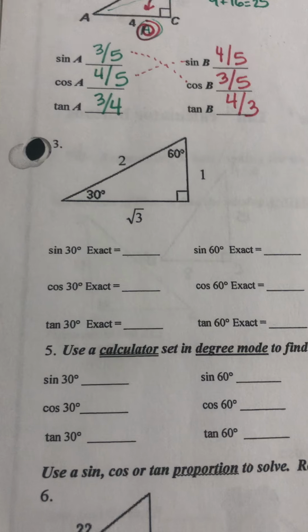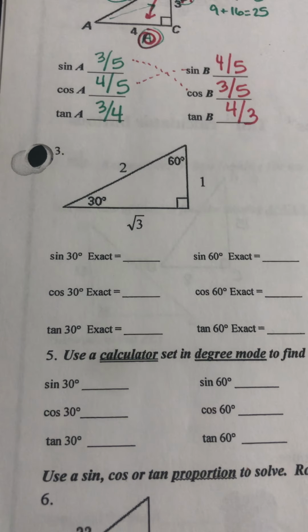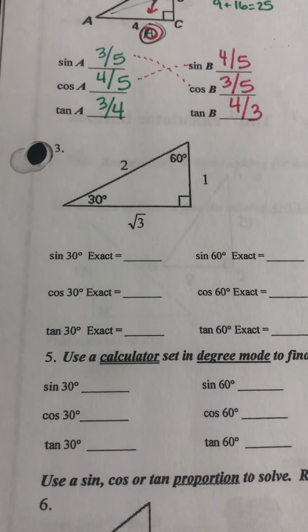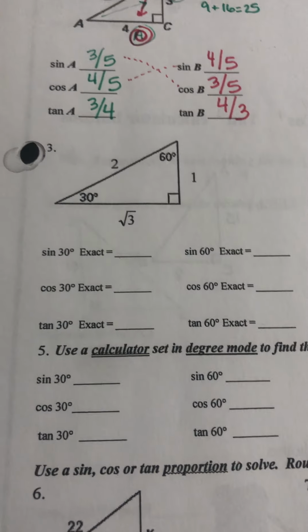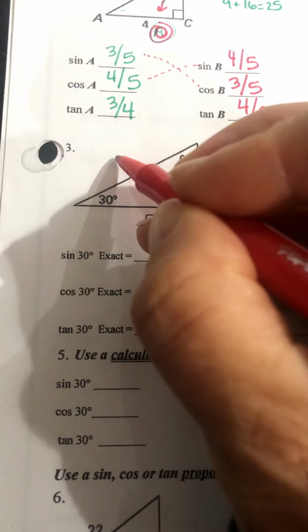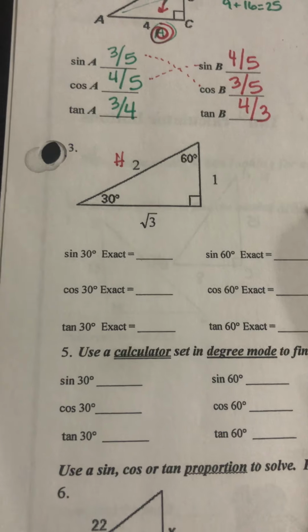Not too terrible, right? So here we're going to really be specific with our triangle. It's not just a right triangle, but it's a 30, 60, 90 triangle. All the sides are given to you. The 2 is always the hypotenuse.